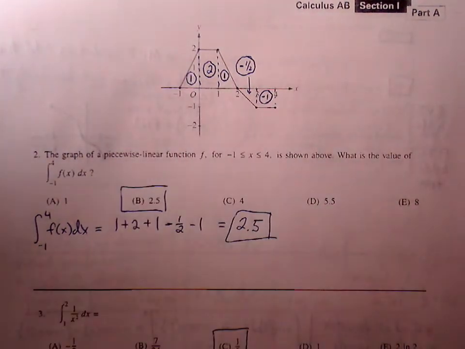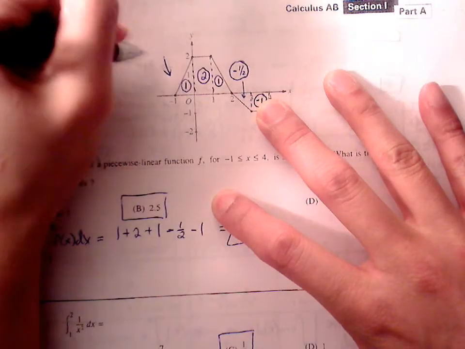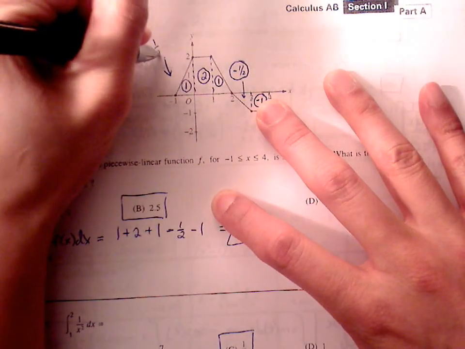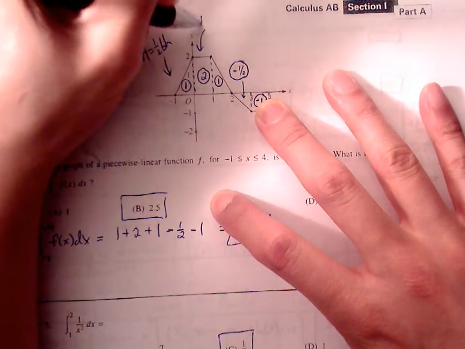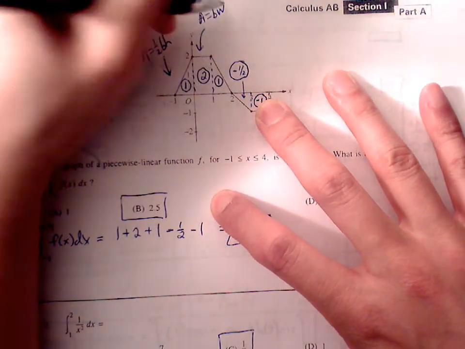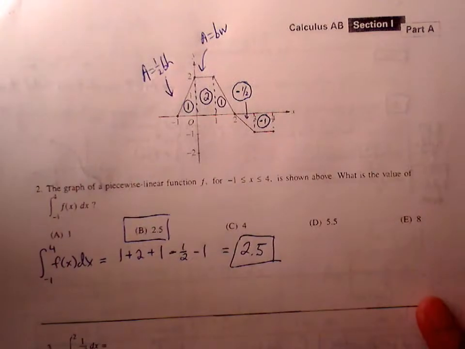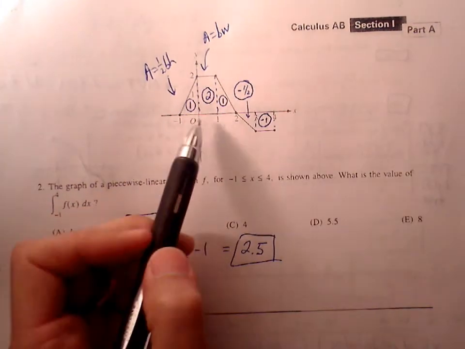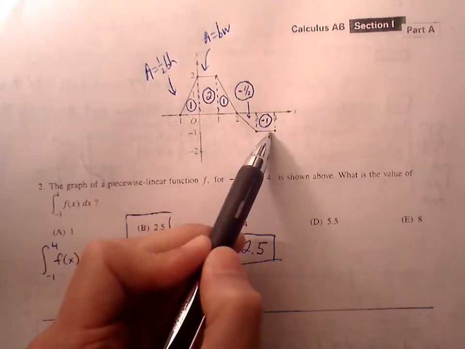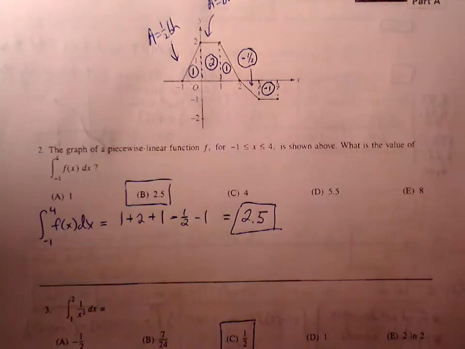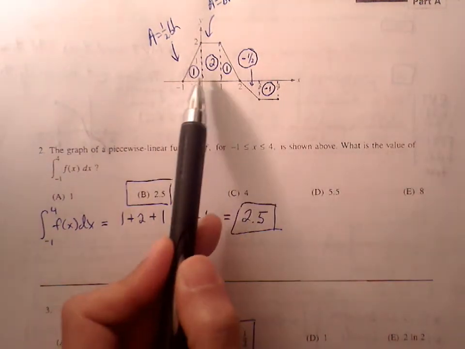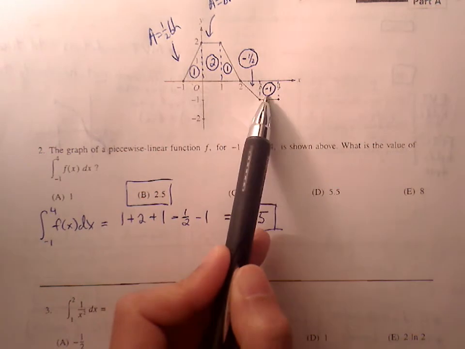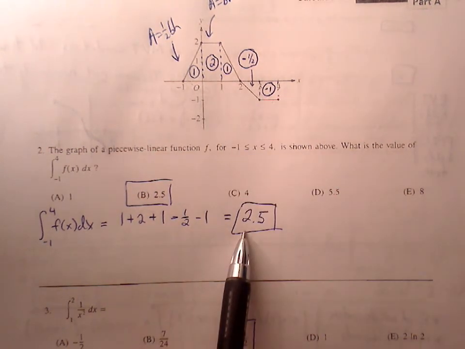Okay, so through these formulas, triangle being 1/2 base times height, rectangle being just width times height or base times height. We find the values, and then we just total them up. So the definite integral from -1 to 4 will be 1 plus 2 plus 1 minus 1/2 minus 1, which is 2.5.